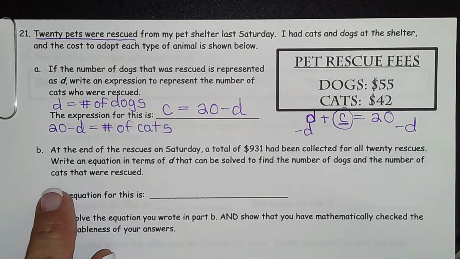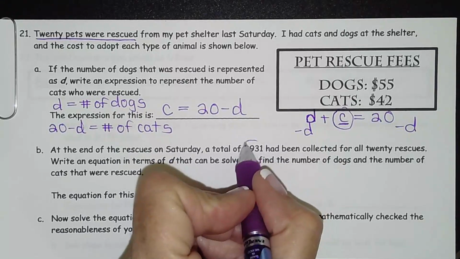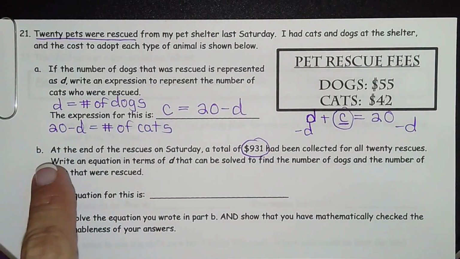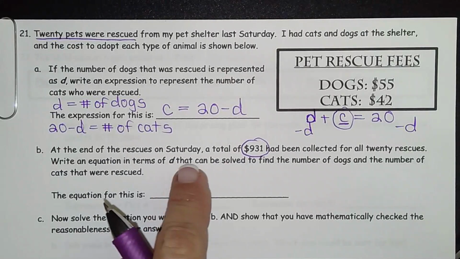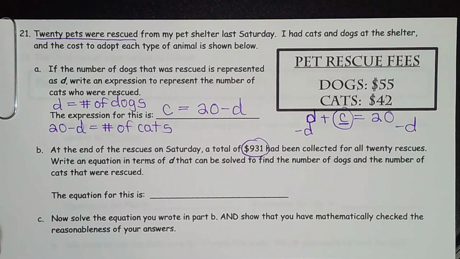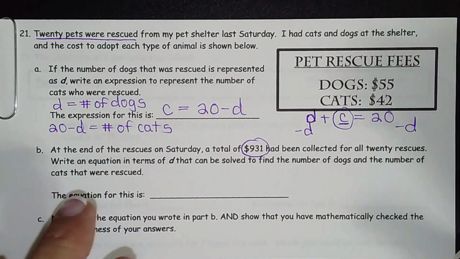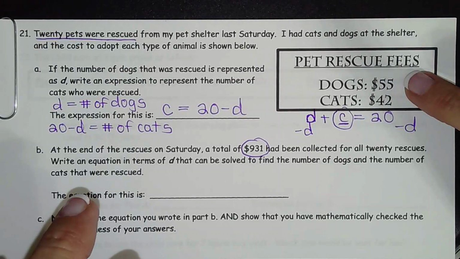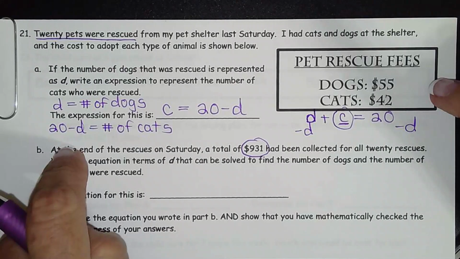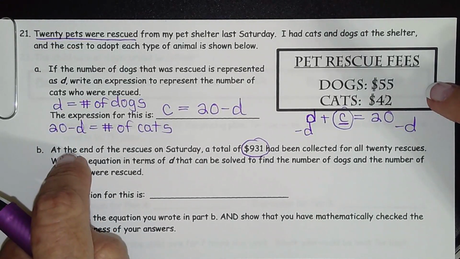At the end of the rescues on Saturday, a total of $931 had been collected from all 20 animals. Write an equation in terms of D that can be used to solve to find how many dogs and how many cats. Well, that's where this box comes in, because the minute I see money, I know I can't just use these. I need money involved.